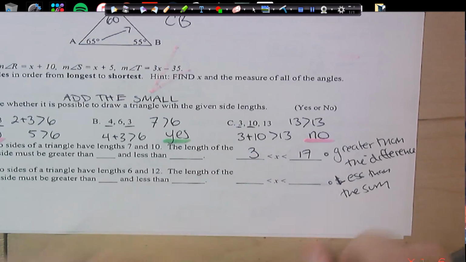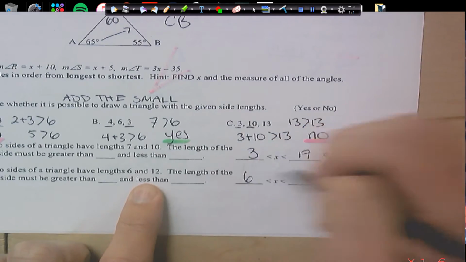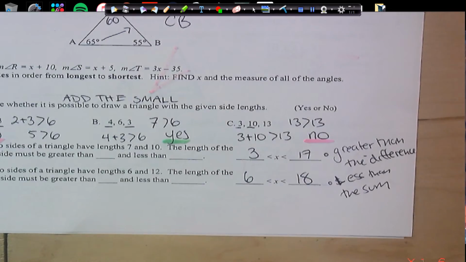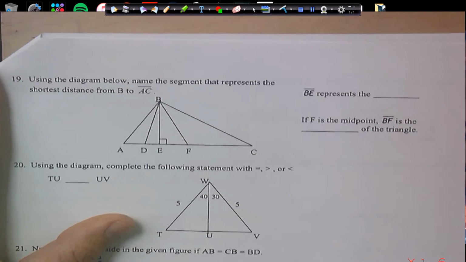Less than the sum. So all you're doing is adding and subtracting. So 6 and 12, subtract them, you get 6. Add them, you get 18, you're done. And these are the same numbers. I'm just writing in old ones. Alrighty, next page.